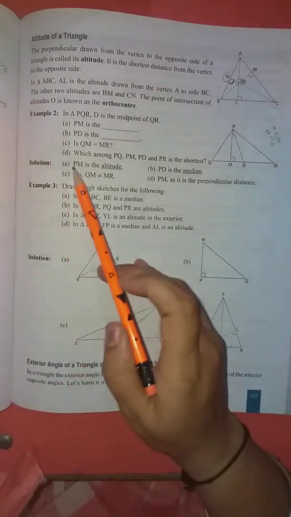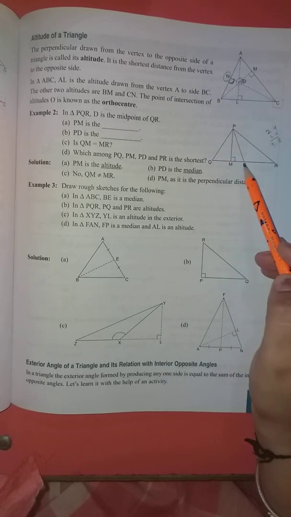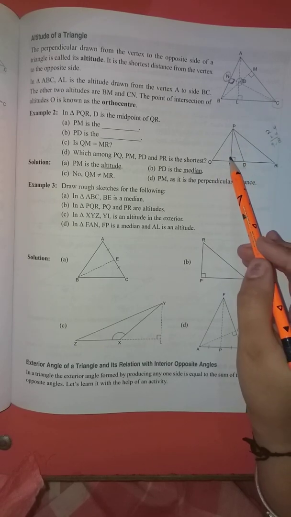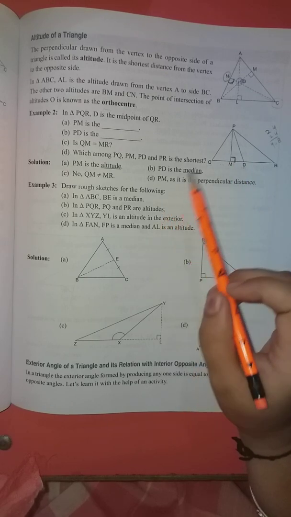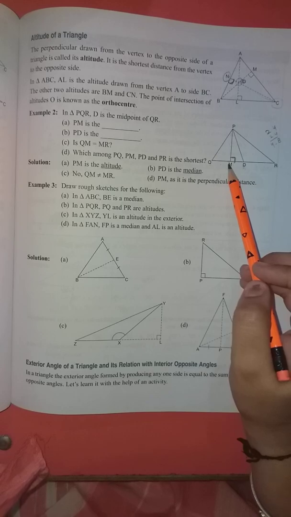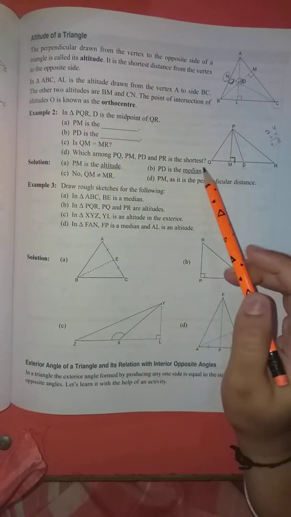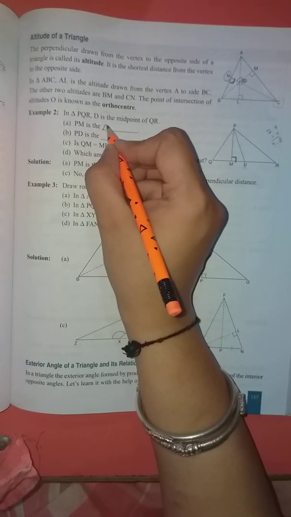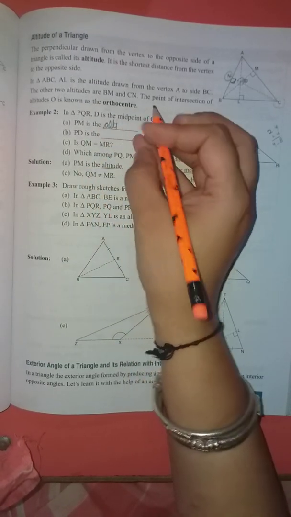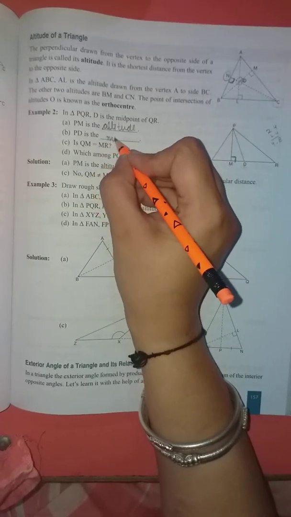Now tell me, what is PM? PM is the altitude of this triangle. Why? Because here the measure of angle M is 90 degrees, which represents the altitude of a triangle. Now PD is the median. Median means midpoint. So the first one is altitude, and the second one is median, the midpoint.